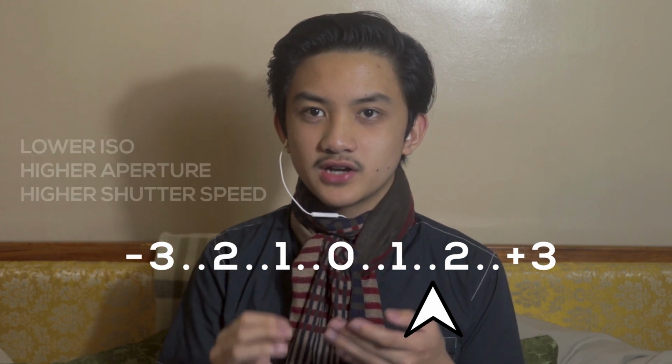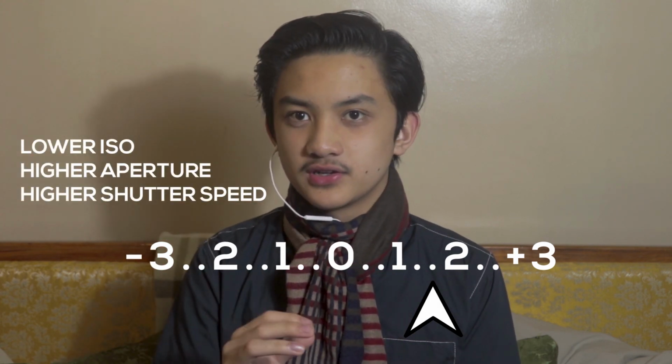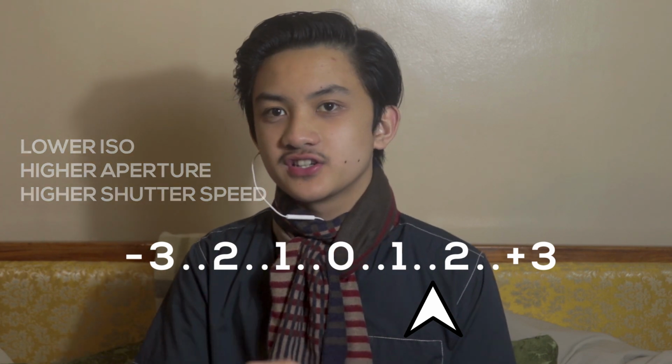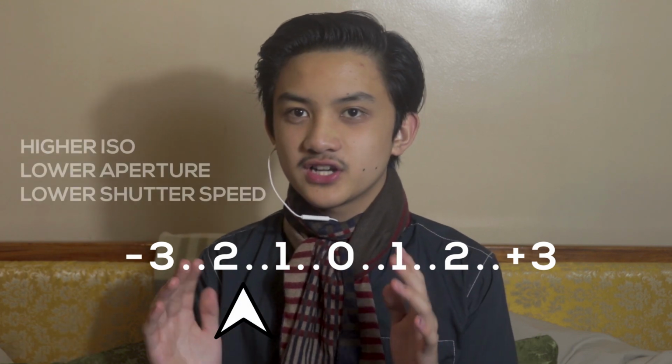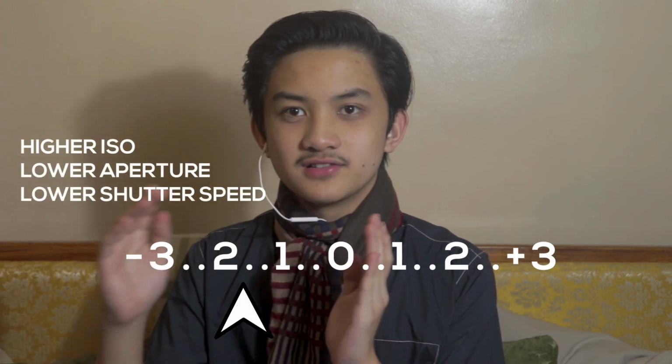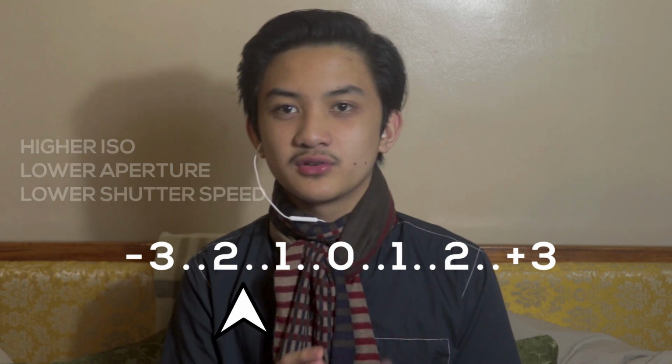If it's somewhere to the right, it means it's a bit overexposed. So you would want to put your ISO lower, or put your aperture higher, or put your shutter speed higher. But if it's a bit to your left, it means it's underexposed. So what you'd want to do is to put your shutter speed lower, or put your ISO higher, or open up your aperture to a lower number.